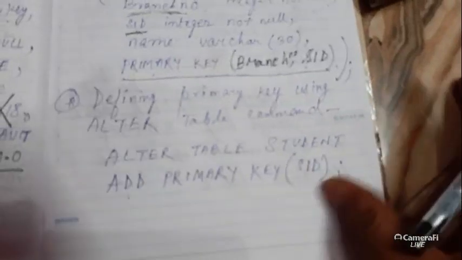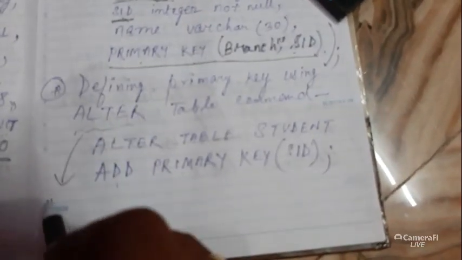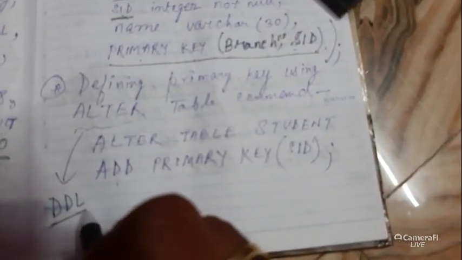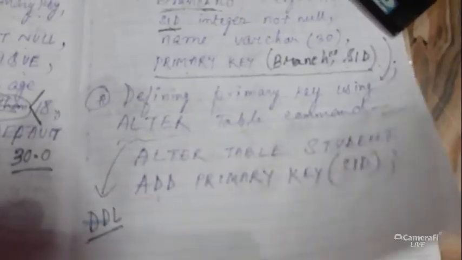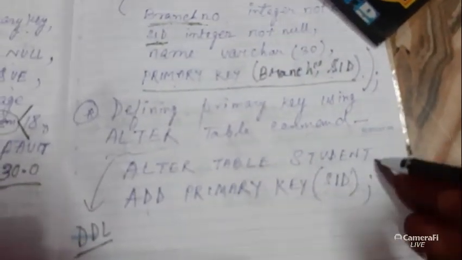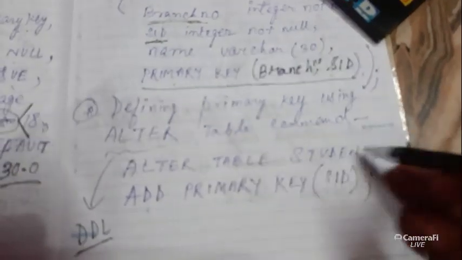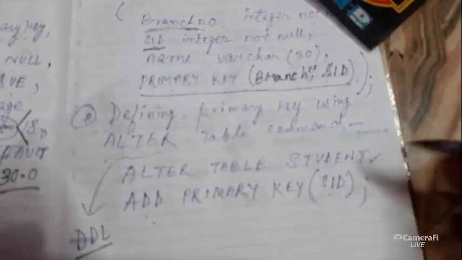Then the next point is defining primary key using the alter table command. Now we have to know the meaning and use of alter table. Alter table also comes under DDL, that is data definition language. When you want to change the definition of any particular table, we can use the alter command. So here, alter table student. I have taken one simple example: alter table student, add primary key, then within brackets SID.